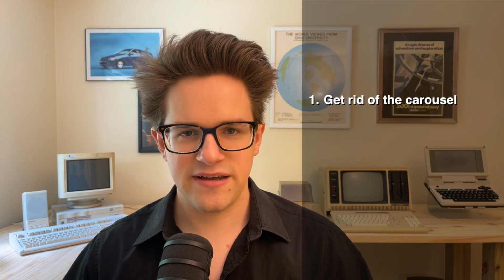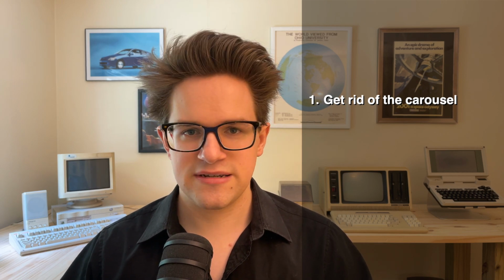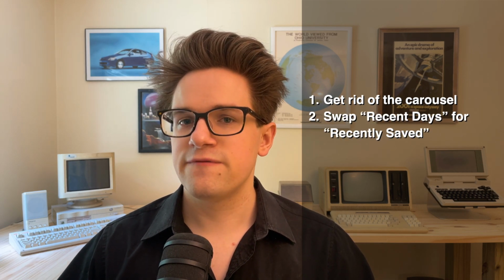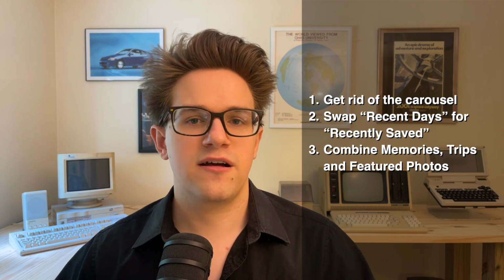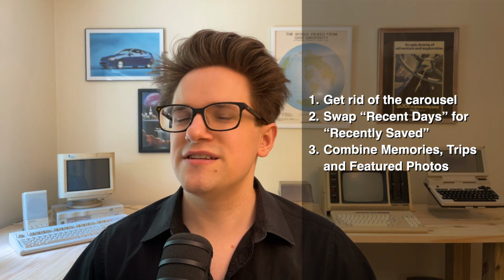Get rid of the carousel. It's redundant at best and confusing at worst. Swap recent days for recently saved. Simplify the collections. You can condense memories, trips, and featured photos into one for simplicity. Make it more visually obvious that albums, media types, and utilities are paginated lists, and make it easier to see more of them at once. Finally, make the search button a full-size text field between the library and the collections.